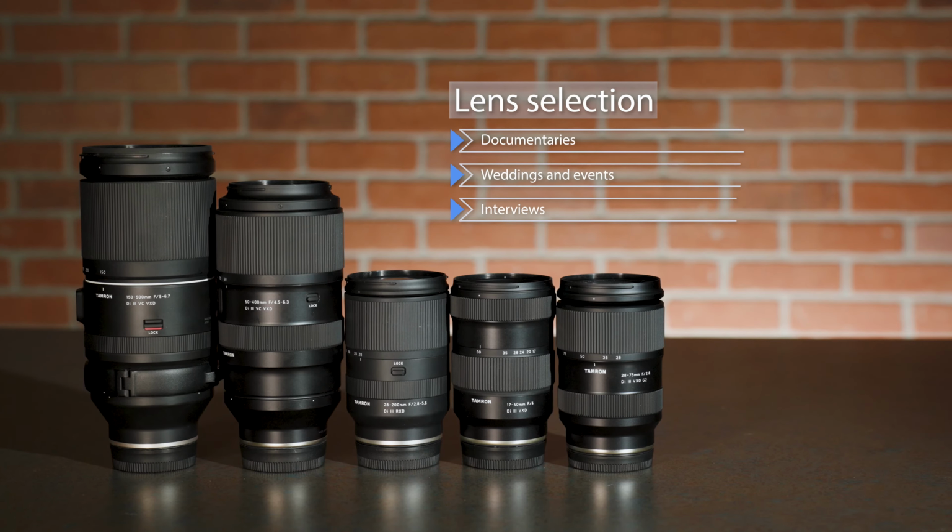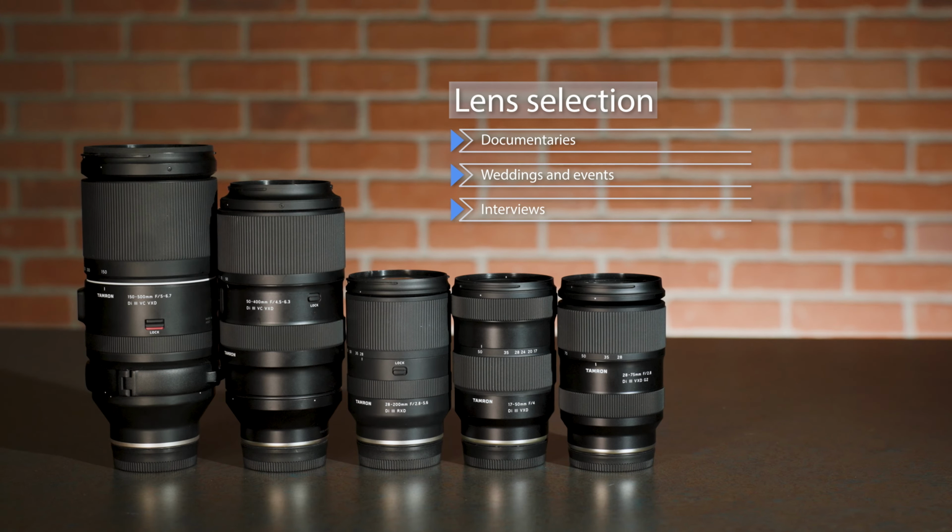We're going to give you some examples of lens setups for 3 common types of videos: documentaries, weddings and events, and interviews. Let's start with documentaries. Documentaries are all about capturing the reality of a situation or a person. You need a lens that can show your audience what's authentically happening on screen. However, you also need a lens that can adapt to unexpected changes. So what kind of lens should you use for a documentary?